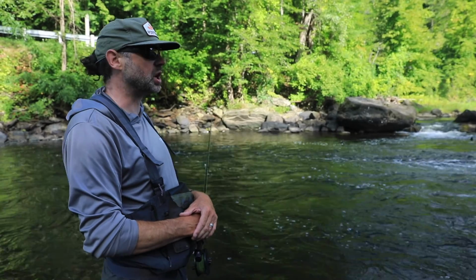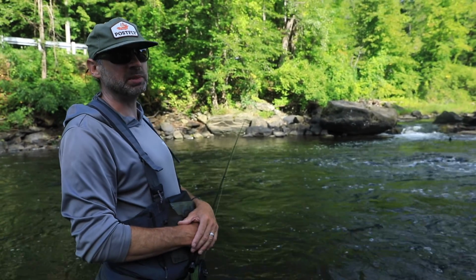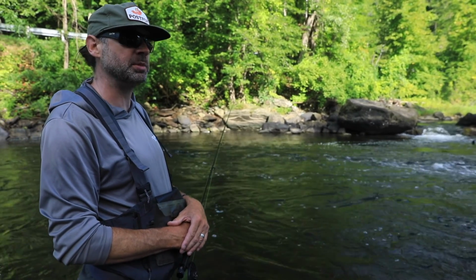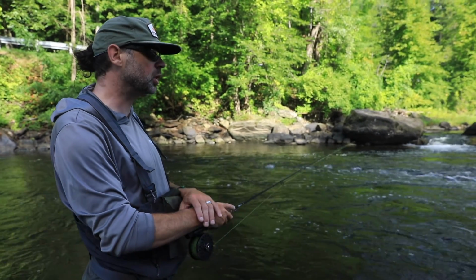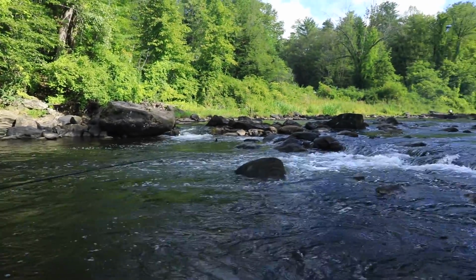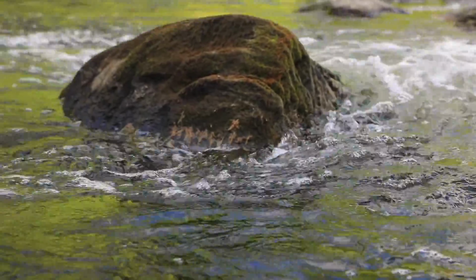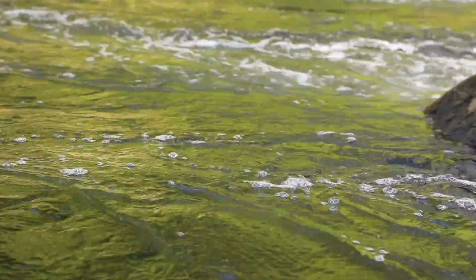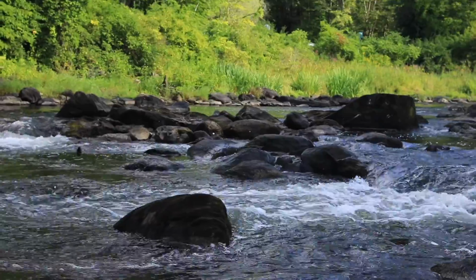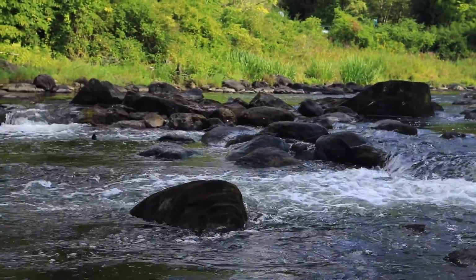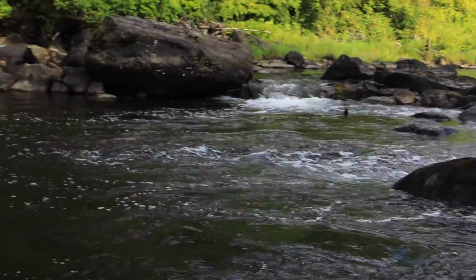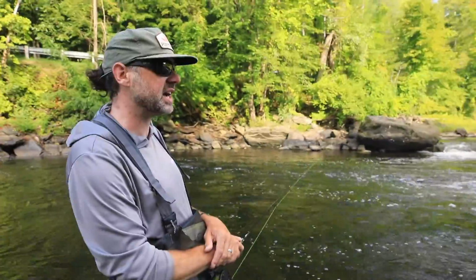Let's move on and talk a little bit about what a seam is. A seam is when you have two different speeds of water coming together. So if we look right out here in front of me, we have a great spot that's right behind this rock. We refer to it as structure, and we have some water that's real slow behind that rock. On either side of it we have fast moving water, where the bubbles show us that moving water. That is what we call a seam, where you have slow water meeting fast.